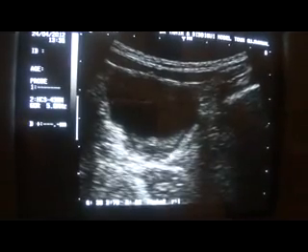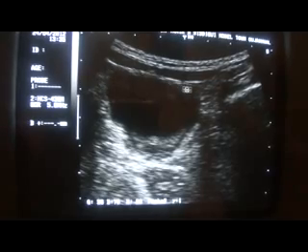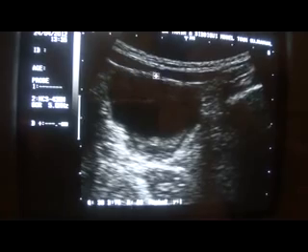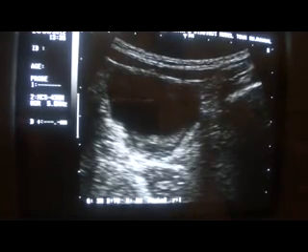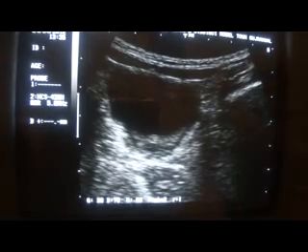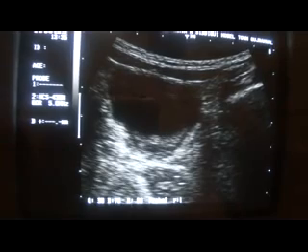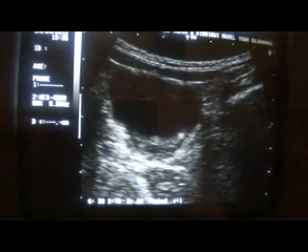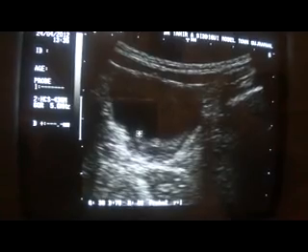You see, here I am in the longitudinal section, manipulating the probe just like this, and let me share what I am seeing. There you see, this is the calculus. It gives posterior shadow. This is the posterior shadowing.